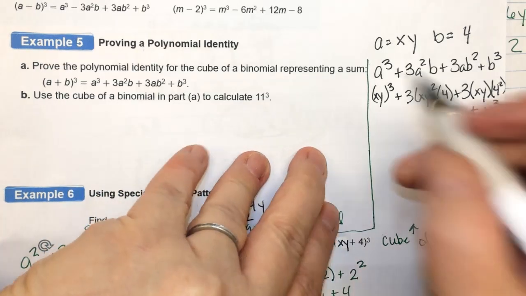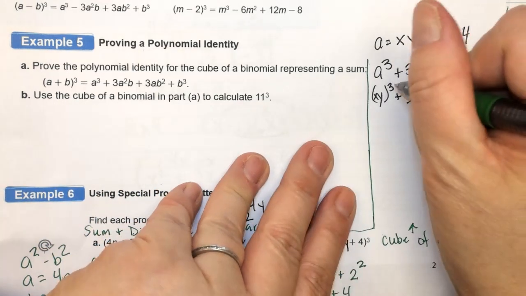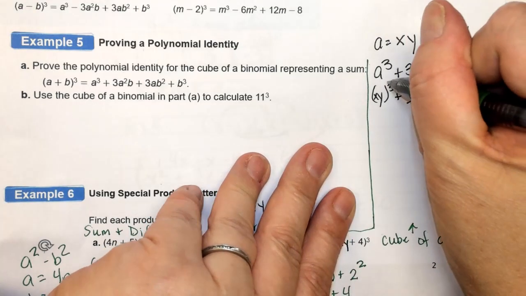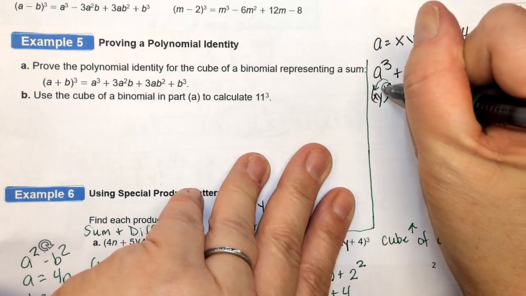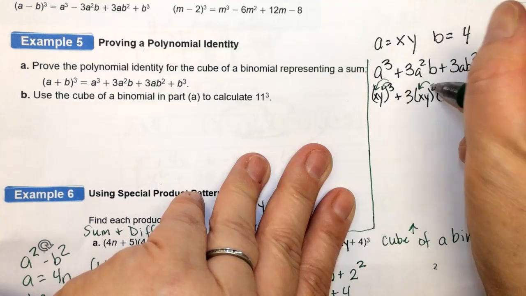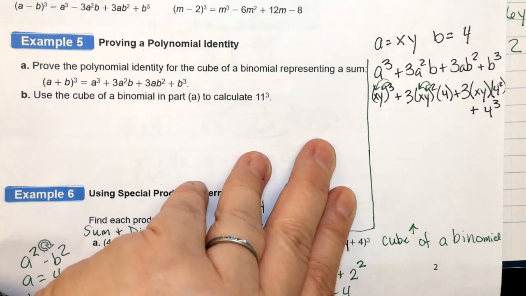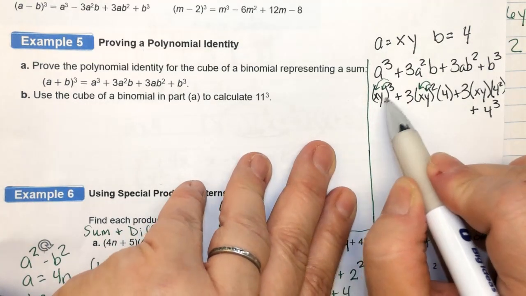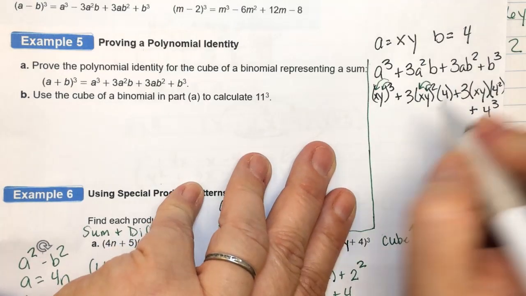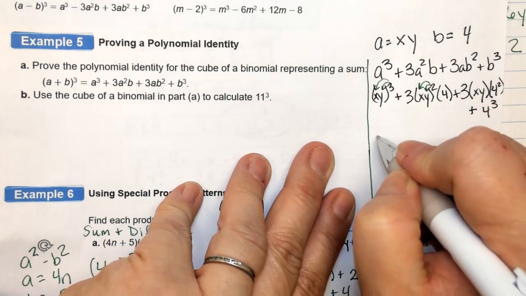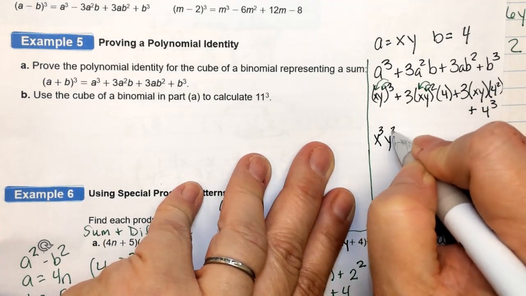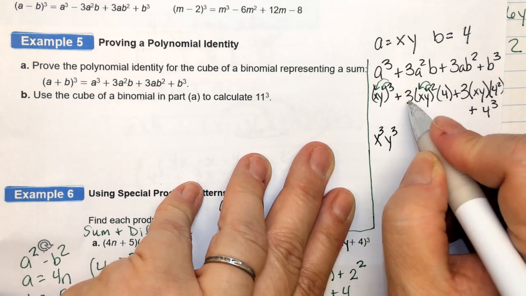All right, so recall from your previous years of learning math, because I know you guys remember it all, this 3 gets distributed. Same with this 2. So we're going to distribute those to the x's and y's. So now we have x cubed y cubed. Then we got 3 times 4.